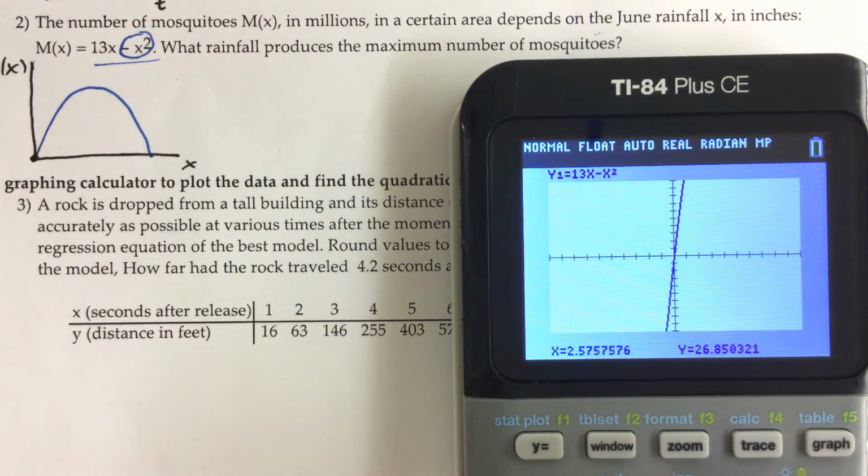If I keep hitting the right arrow, I'm looking for when the y values start decreasing. There they go. So it looks like we have a maximum when we get 6 point something inches of rain in June, with a maximum of 42 million or so mosquitoes.